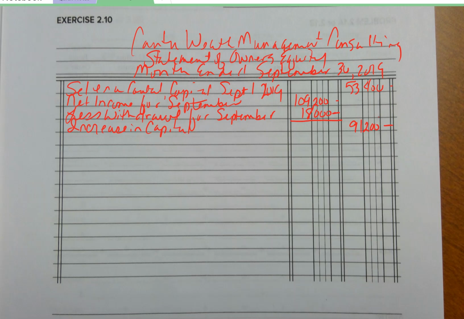And the last line is the same as the first line, only September 30th. So capital, September 30th, 2019. Now we do the math in the right-hand column, and we add together the beginning capital and the increase in capital, and we should come up with 144,600. And then a double underline because that is a total.